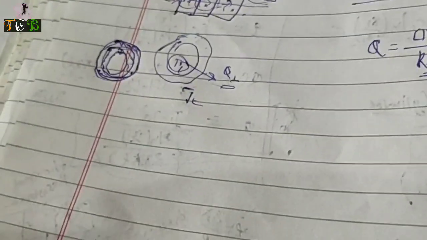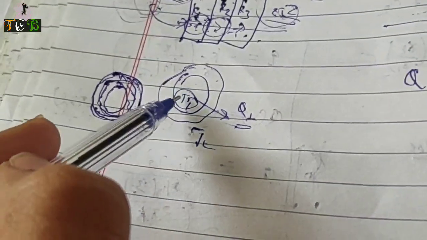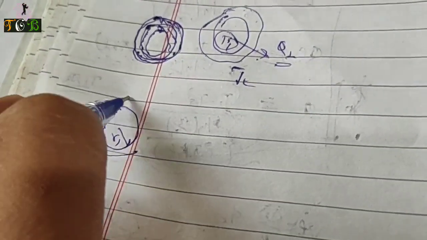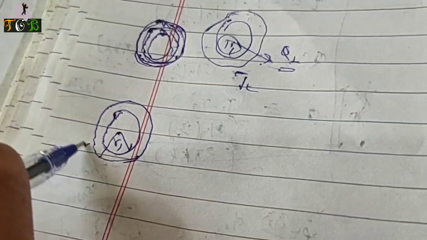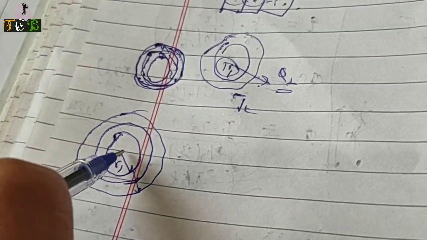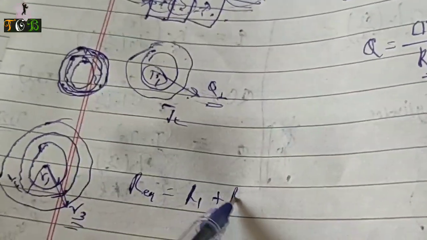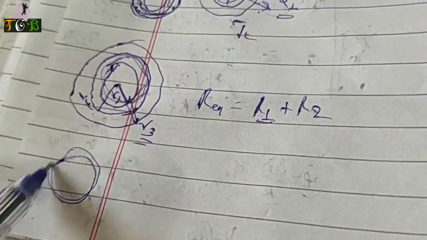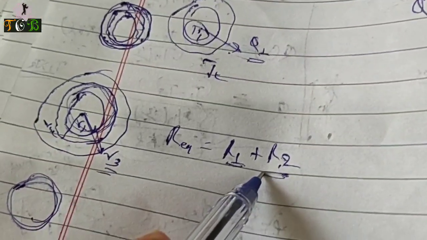And here also, suppose there is insulation with some thickness. Suppose the pipe's inner radius is r1 and the cylinder's outer radius is r2, and we made an insulation over it, and then it becomes r3 over here. So you can find the R equivalent also, where it is going to be R1 plus R2. R1 is of the pipe or cylinder, and R2 will be of the insulation. The same formula applies here, you will use this formula.